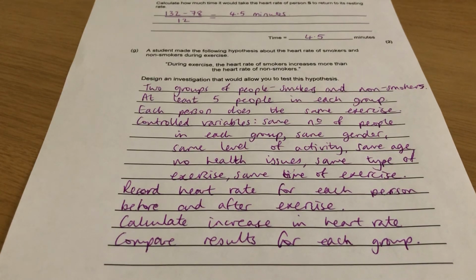So those are the questions done for the B4 distance learning questions. Slightly less challenging than they have been in the past. Hopefully a lot of people have had a go at them. I hope you found that useful.